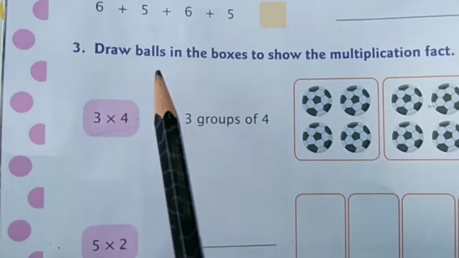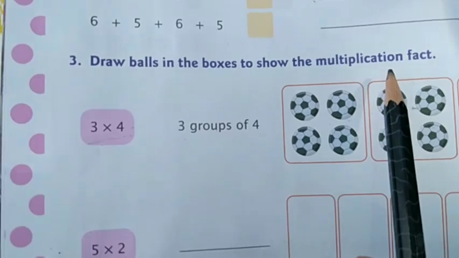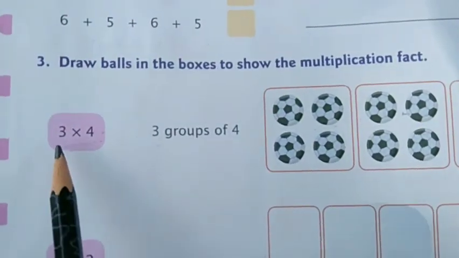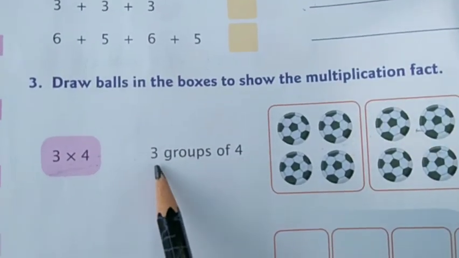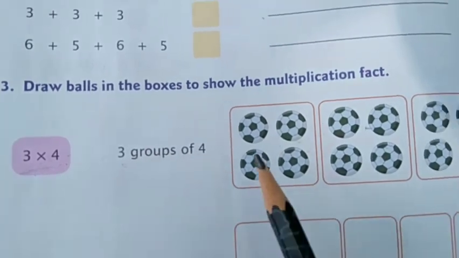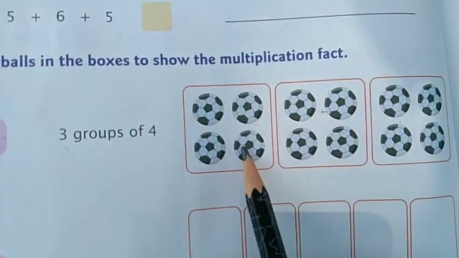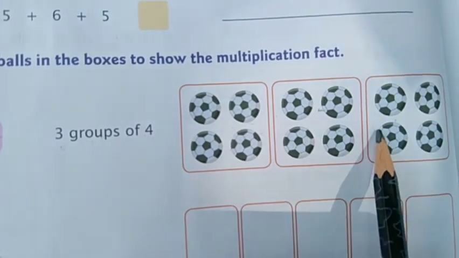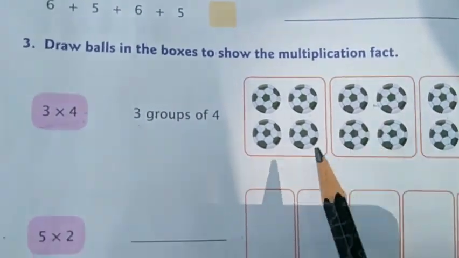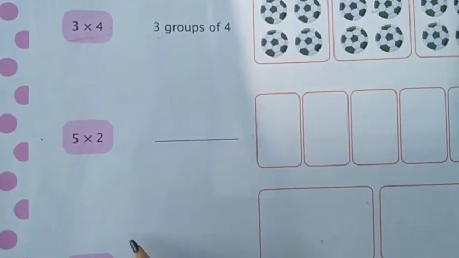In number 3, draw balls in the boxes to show the multiplication fact. The multiplication fact is given here. It is written as 3 groups of 4. You can see here 3 boxes are given, and in each box there are 4 balls. So this is 3 groups of 4 balls. You will have to do the other 2 on your own.